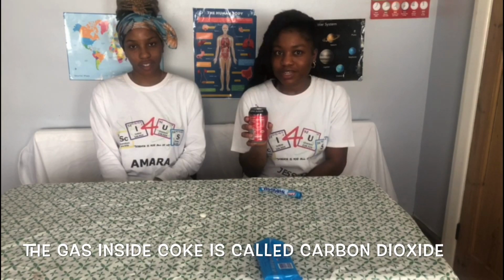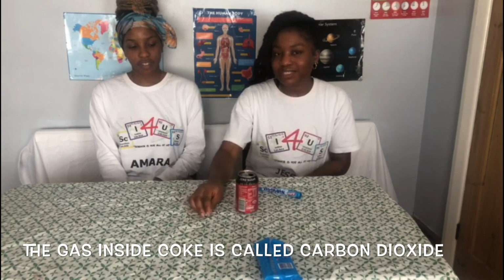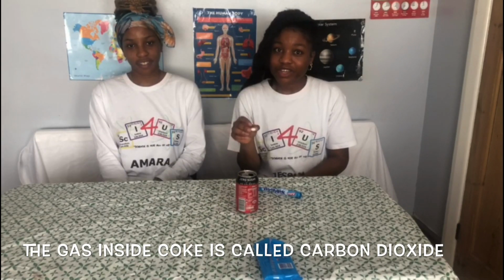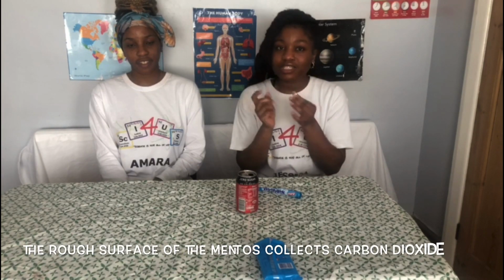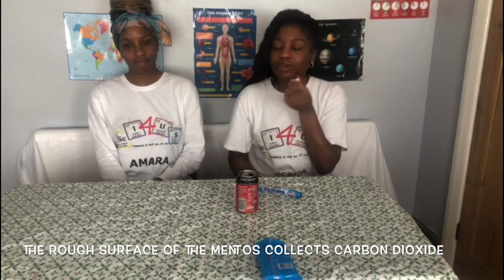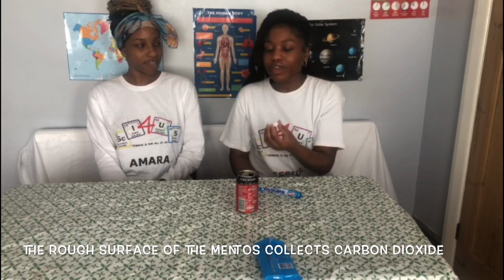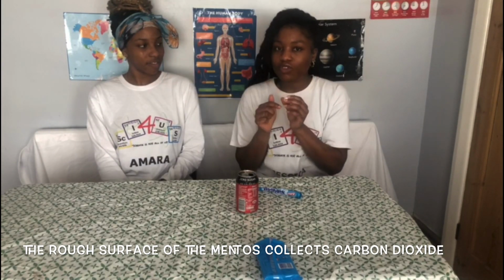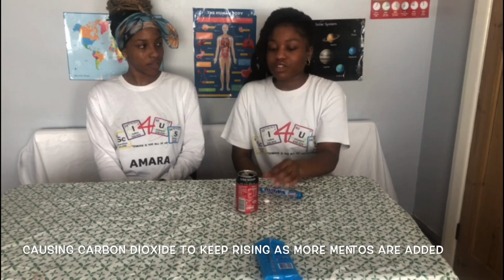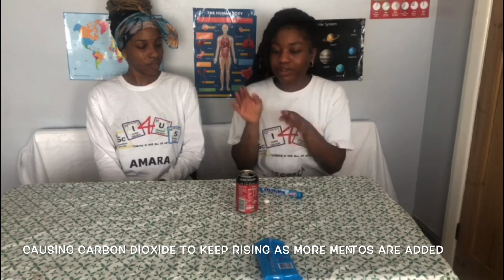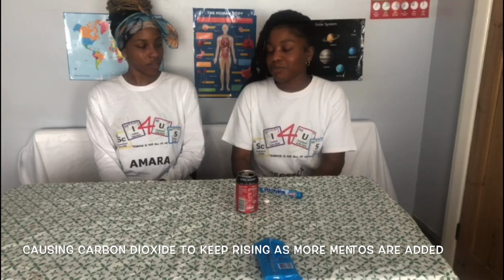So the reason why it exploded like that is because in Coke there's so much carbon dioxide in there. That's what makes it so gassy. So when we add something like Mentos inside of this Coke, if you look at a Mentos closely, you can see there's actually loads of bumps on there. So when you put that into the Coke, the carbon dioxide is collecting in those little bumps in the Mentos, and it will just continue to rise and rise and rise, and that's why there was such an eruption, and it will stop rising when the carbon dioxide is all gone and there's no more in there.